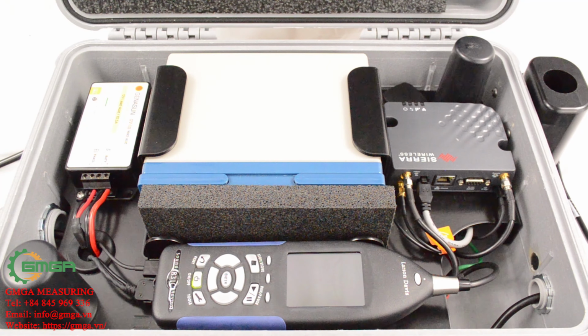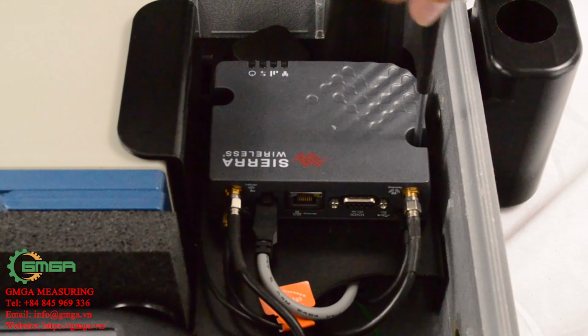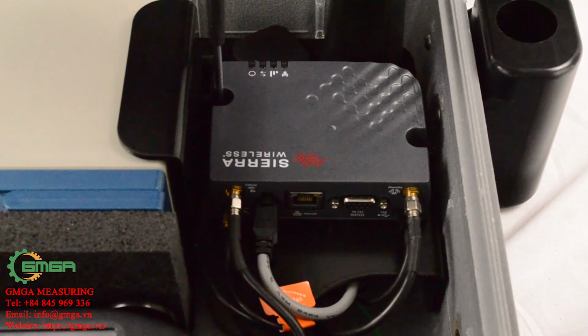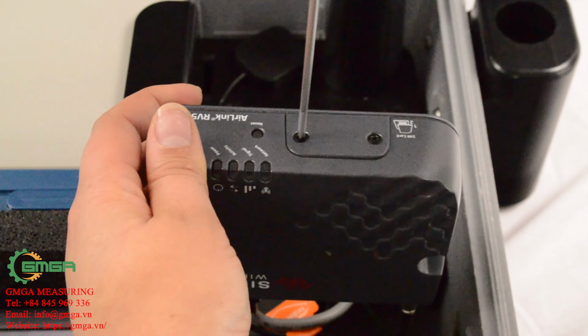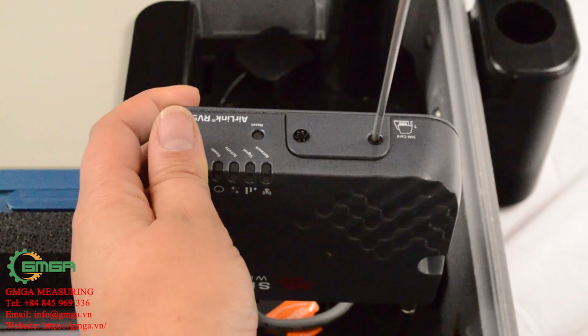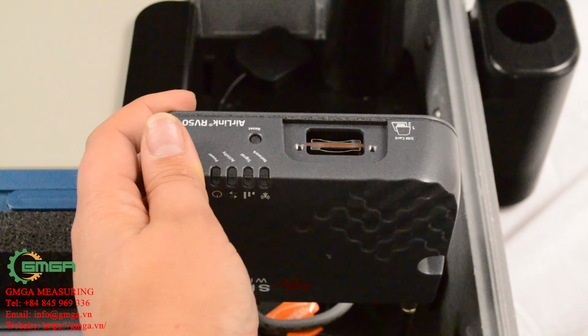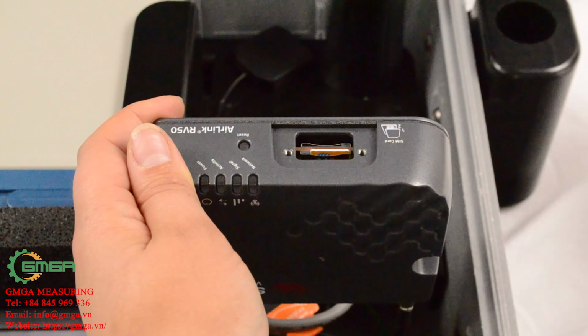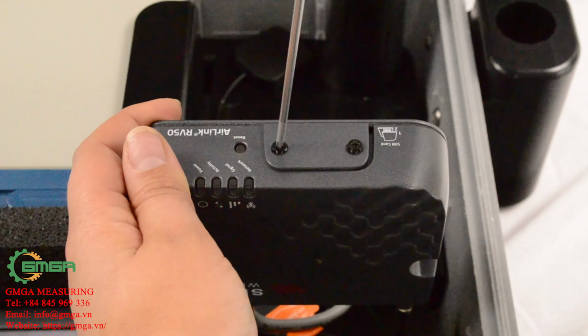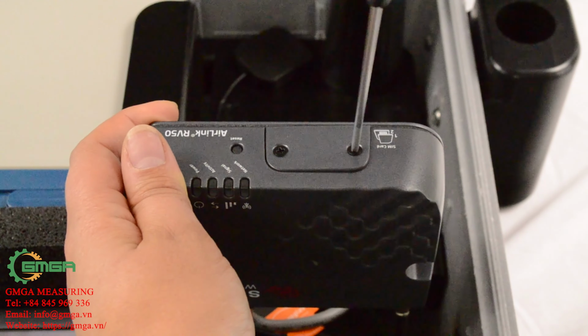When all the lights are off, use your number 2 Phillips head screwdriver to remove the RV-50 from the case plate. You will want to use the smaller number 0 Phillips head screwdriver to remove the SIM door on the gateway. Insert your SIM card into the top slot, slot number 1. Screw the door closed and then remount the gateway to the case plate.